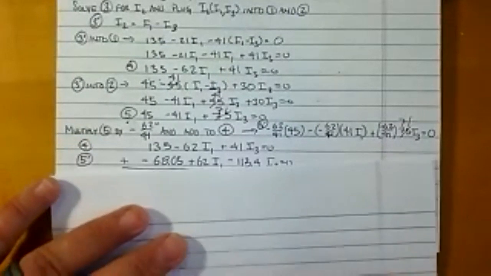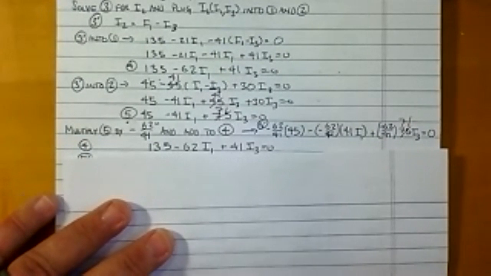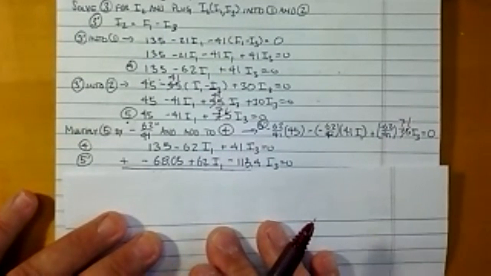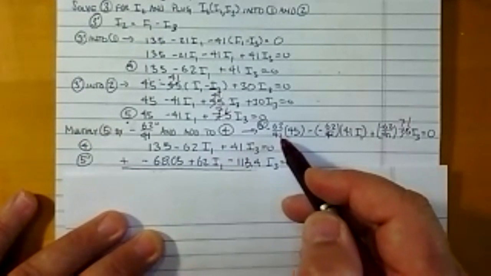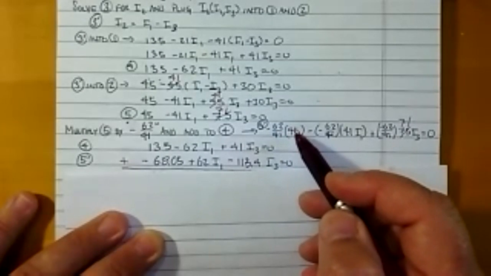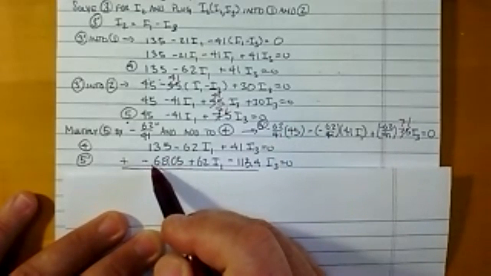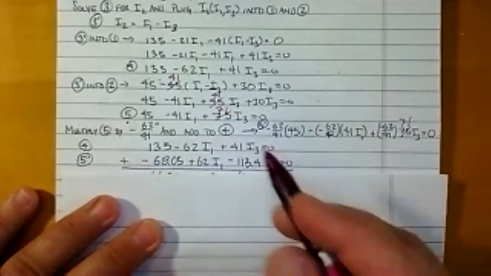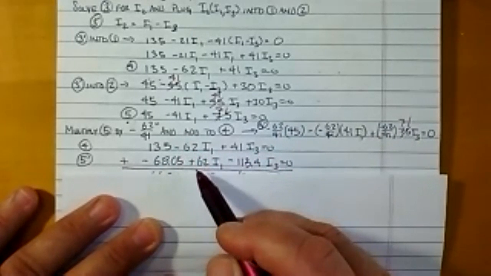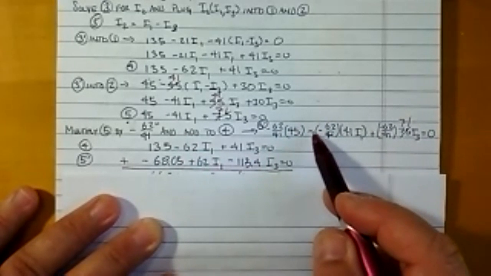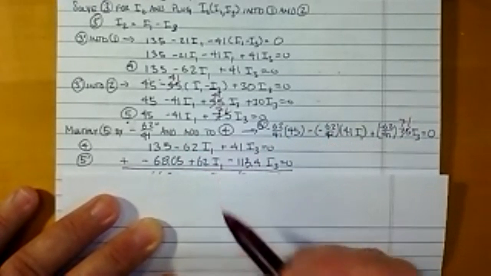So this becomes, notice the first equation, 4, hasn't been manipulated at all. It's just 135 minus 62 I1 plus 41 I3. When you multiply negative 62/41 by 45, notice 62 is a little bit bigger than 41, so clearly it's going to make something bigger than 45, except for the negative. So I get negative 68.05. I'm carrying one extra digit because remember I said we were pretending it's 3 sig figs everywhere. Plus 62 I1, that was the whole purpose of multiplying by negative 62/41. It would make this positive and it would change the 41 to 62, so that worked out perfectly.